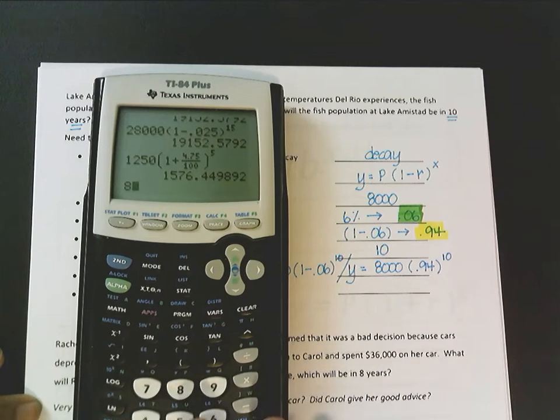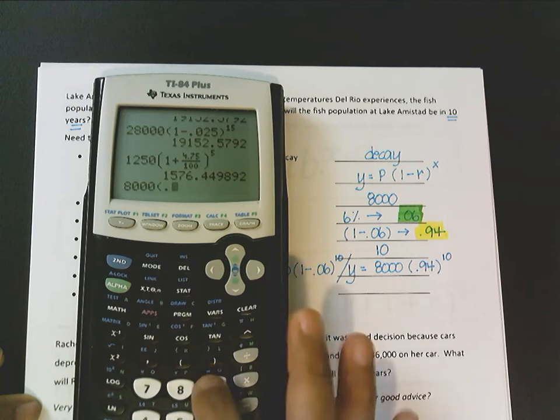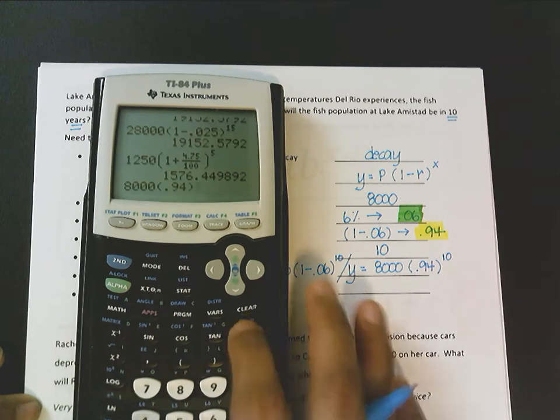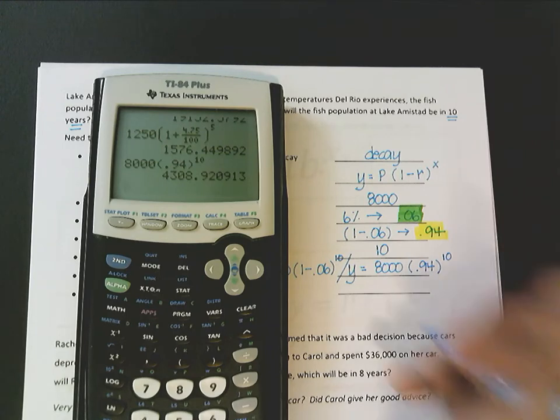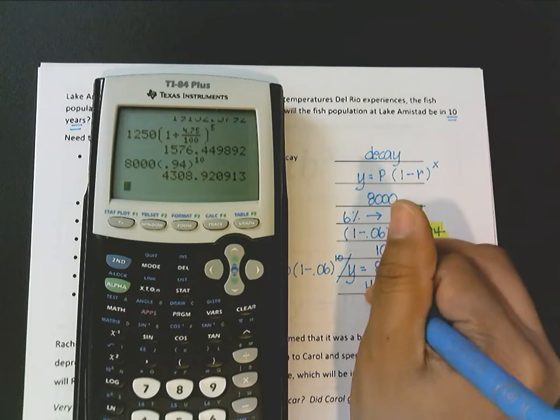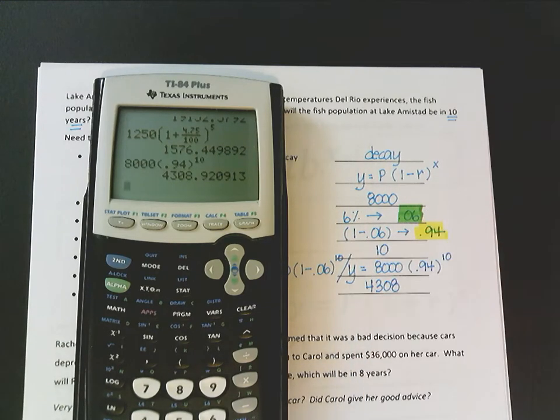And so it's going to be 8,000 times 0.94 to the power of 10. And since I'm talking about animals, I'm not going to round. So therefore it's going to be 4,308. Okay.